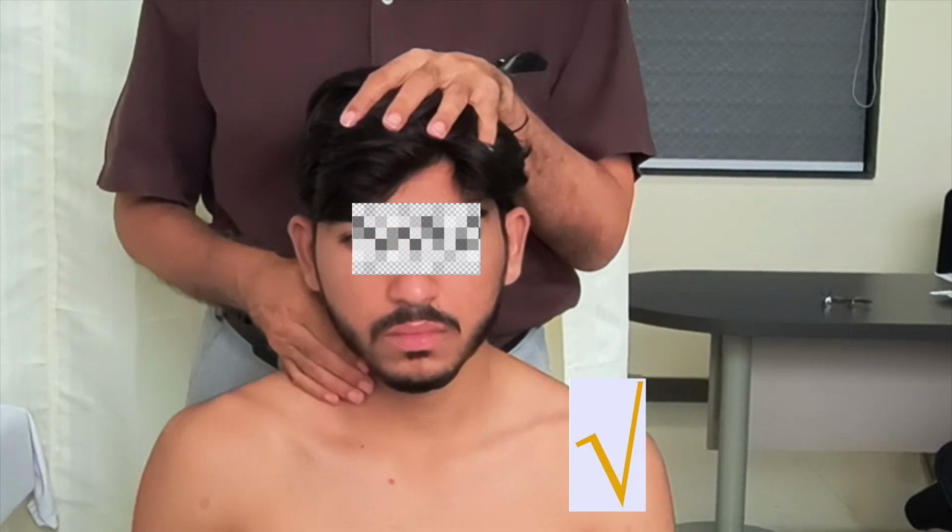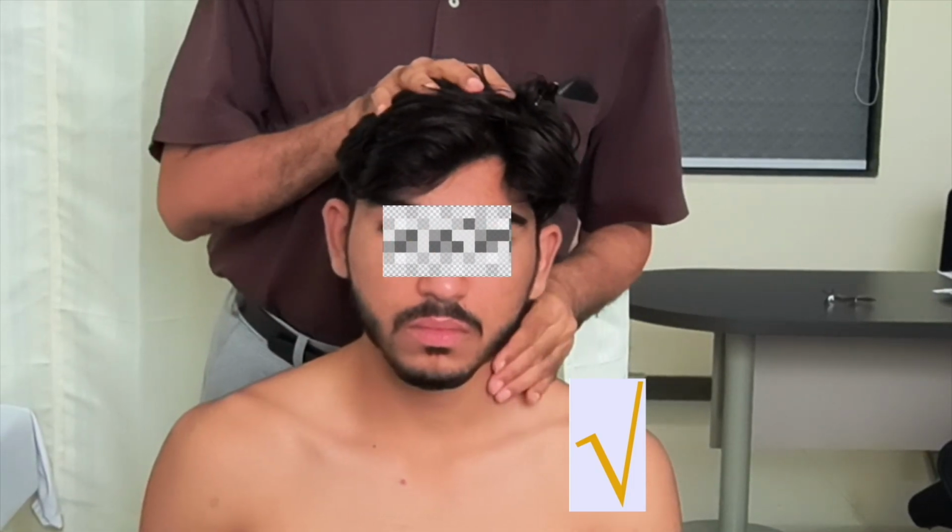Palpate one side at a time. There is one more technique for palpation of supraclavicular nodes. Stand in front of the patient, ask the patient to lock the arms and flex them together. Now that deepens the hollow of the supraclavicular fossa. Feel for the nodes therein with tips of your fingers.